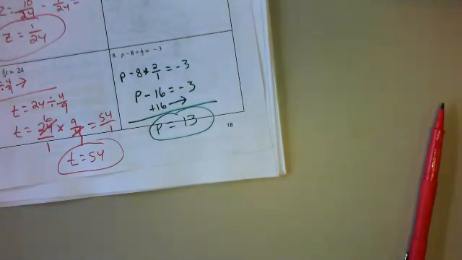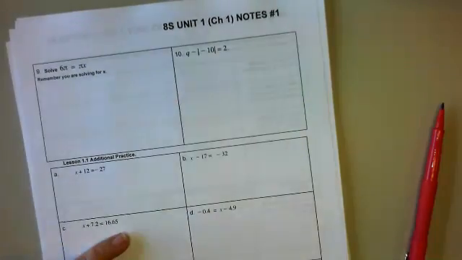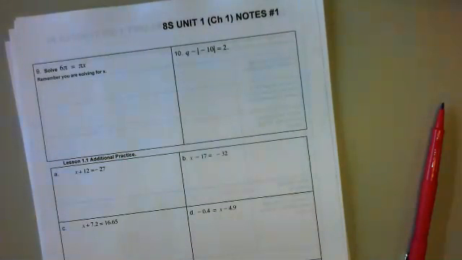What else do we got here? I'm just looking ahead to see what else I want to get through today. Let's turn on to page 19. Okay, and I think we're just going to do a couple more problems that I want to highlight. 9 and 10. This is a little tricky, but really not that hard.